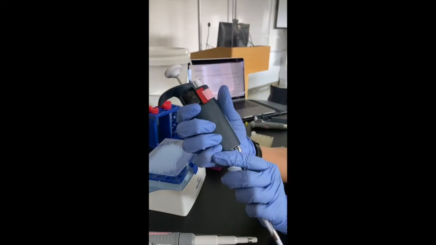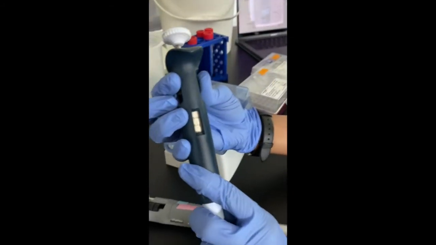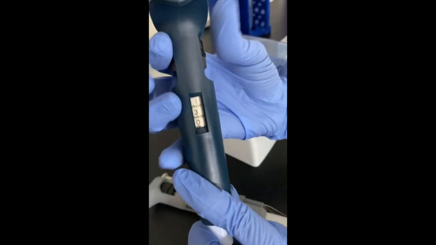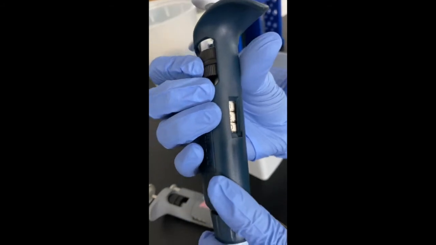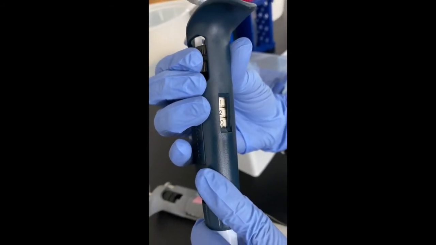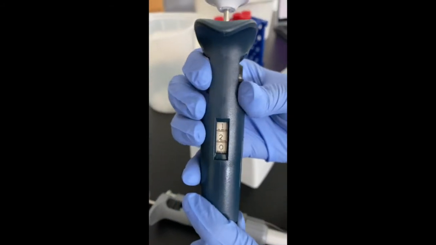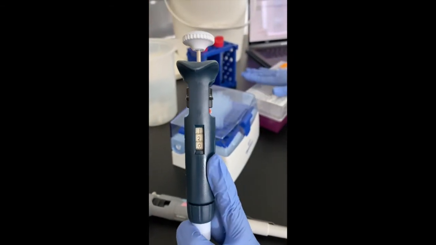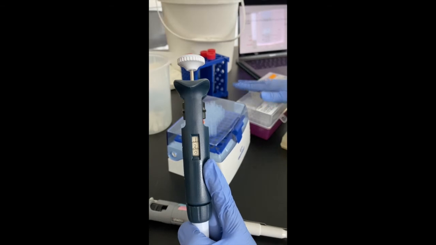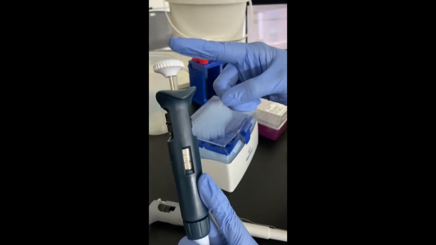So once you've identified the micropipette, you have to set the desired volume. So I'm turning the knobs anti-clockwise to reduce the volume, and I'm now setting it to a volume of 120 microliters. Once it is set, you have to choose the right set of tips. But before I do that, I'm going to show you how the plunger works.